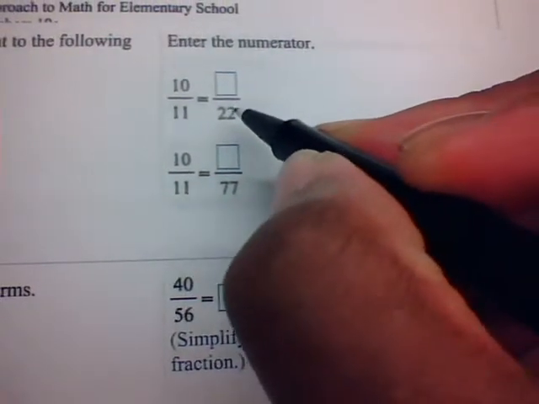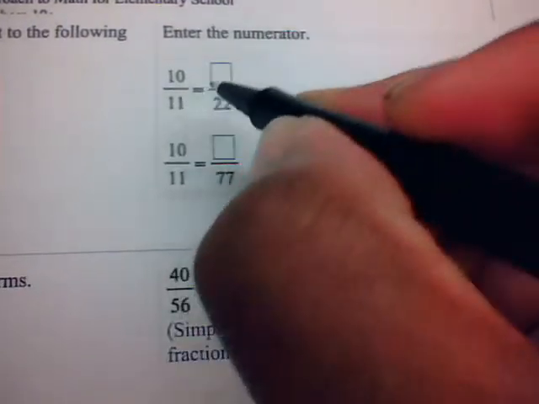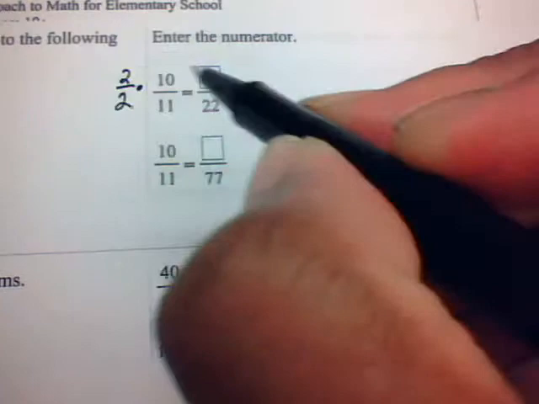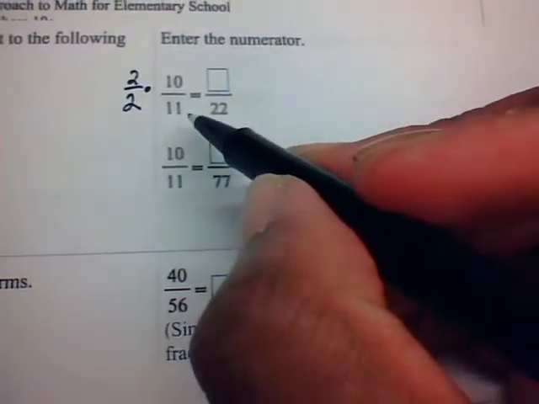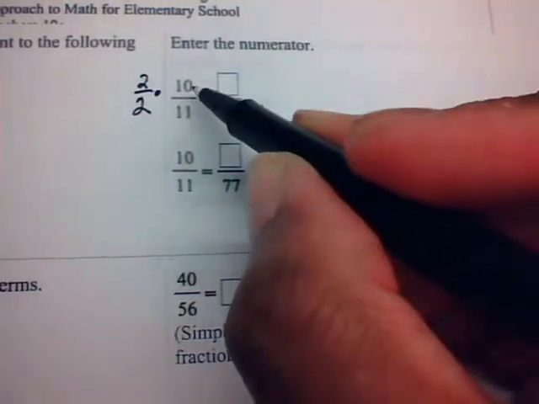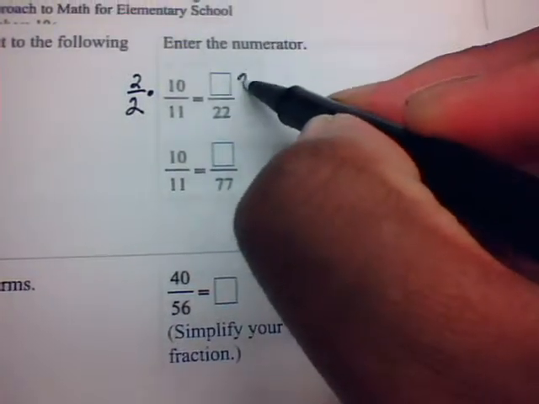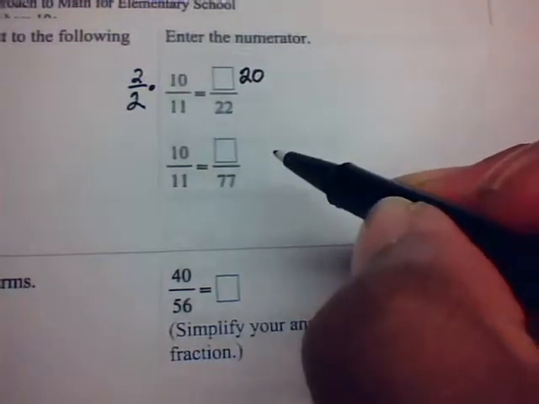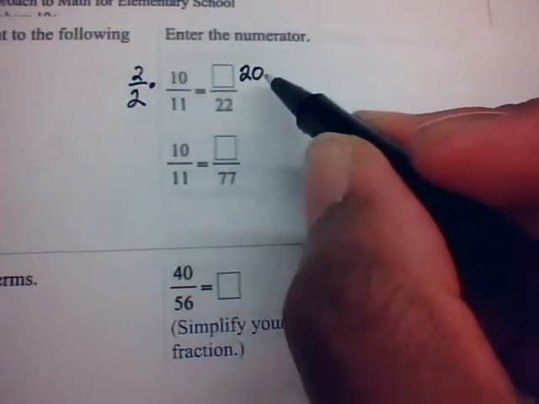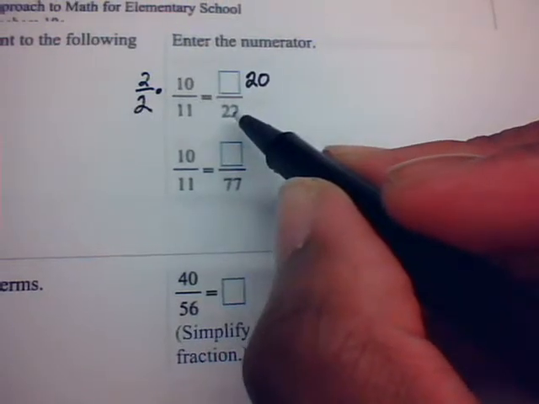In order for us to have a 22 in the denominator from the 11, we need to multiply the numerator and the denominator by 2, because 2 times 11 will give us a 22. So now 2 times 10 is 20. So the equivalent fraction of 10/11 with a denominator of 22 would be 20/22.